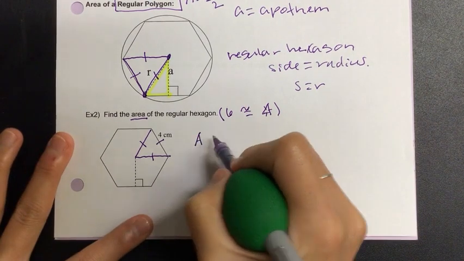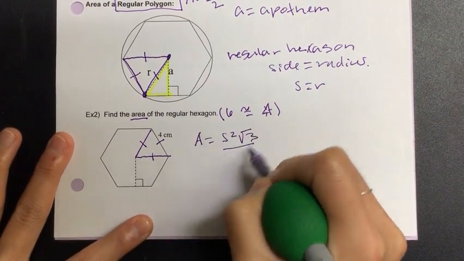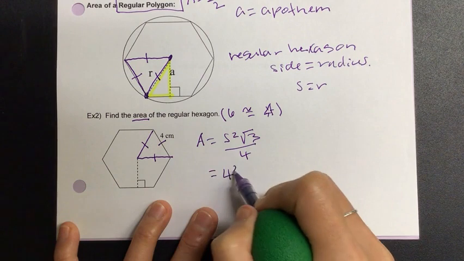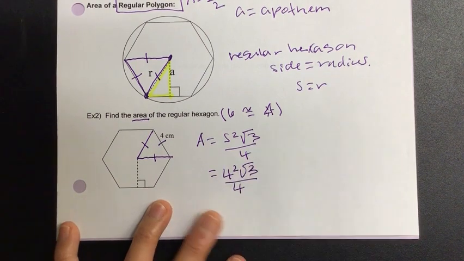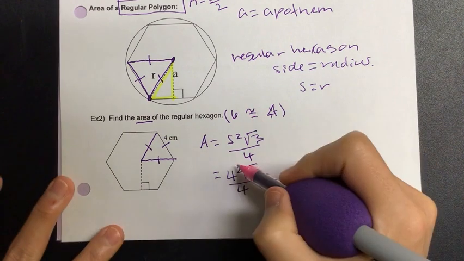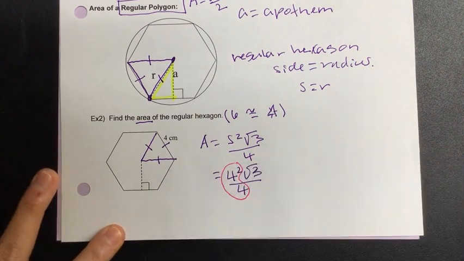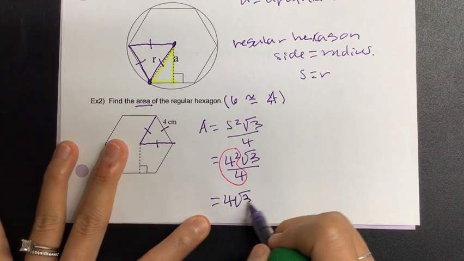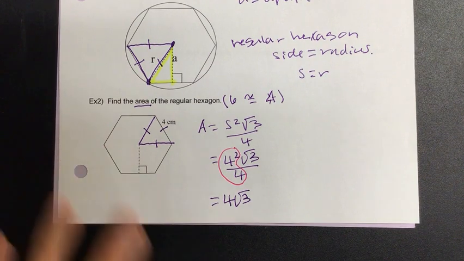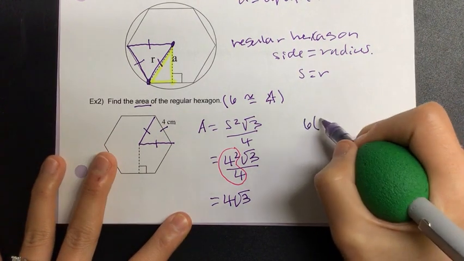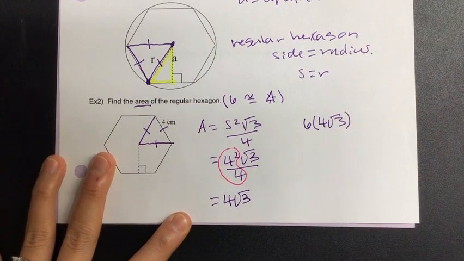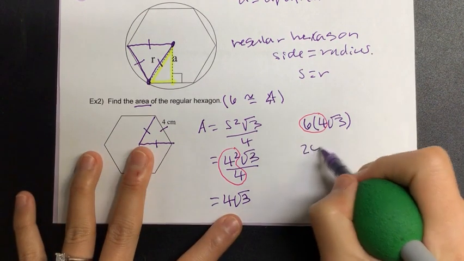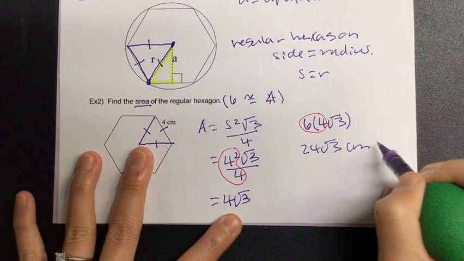So we have area is equal to side squared root 3 over 4. So then when I plug it in, I get 4 squared root 3 over 4. And if I were to simplify just the whole number, 4 squared is how many? 16 divided by 4 is how many? So I have 4 radical 3. But that's not the area of the regular hexagon, so I need to do what at the very end? 6 times that area. And just simplifying the whole number, what is 6 times 4? 24, radical 3 centimeters squared.